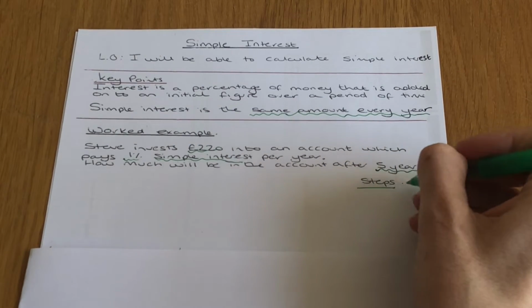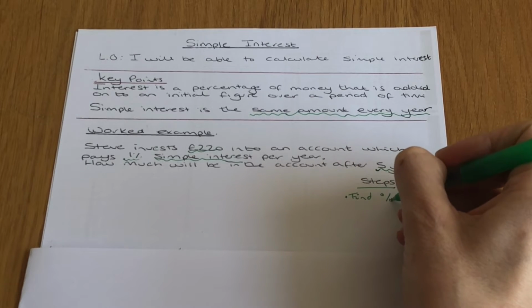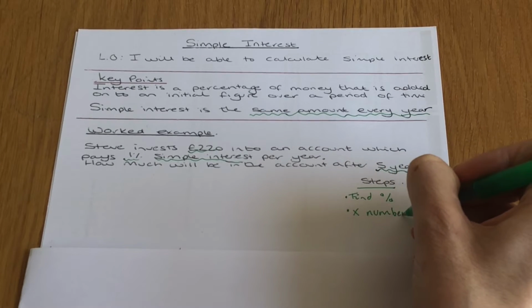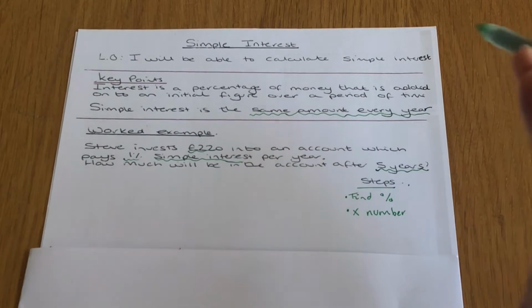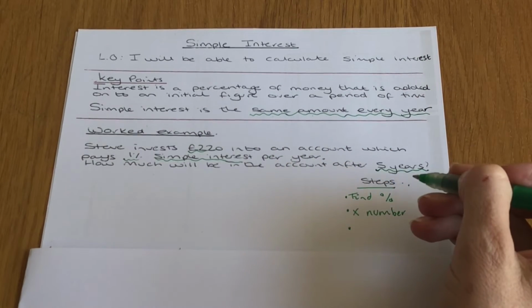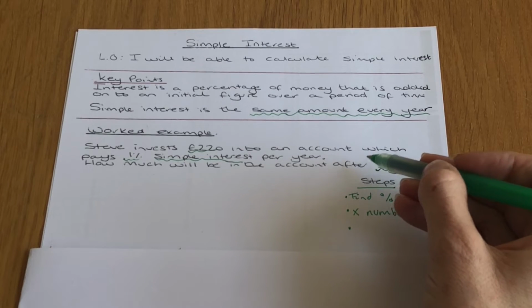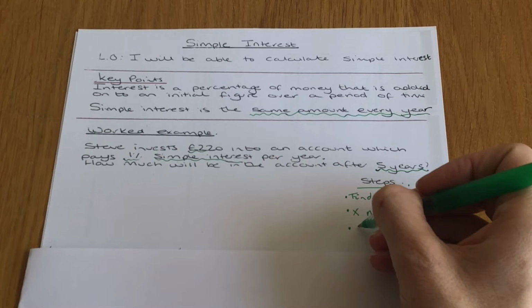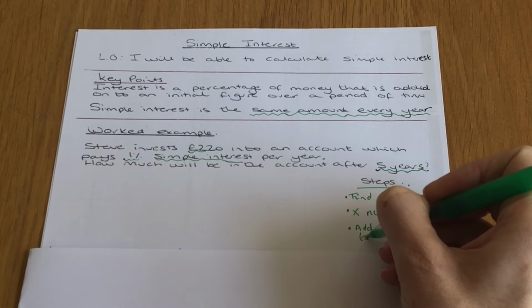So these are the steps we do. First of all, we're going to find the percentage. Then we're going to multiply it by the number of years, because it says here that you get the same amount every year. And then read the question carefully, because some will ask you how much money there is in total at the end, and some will ask just for the interest. Okay, so if it wants a total amount of money, you add on for total.